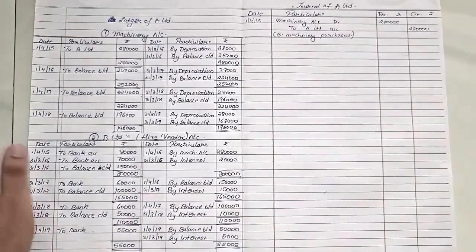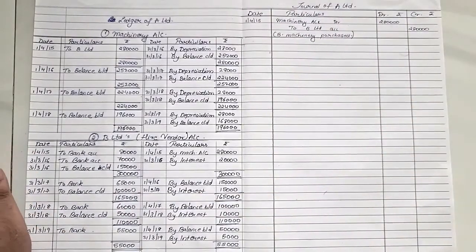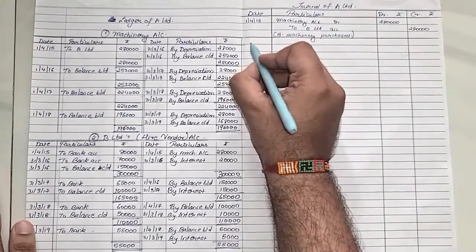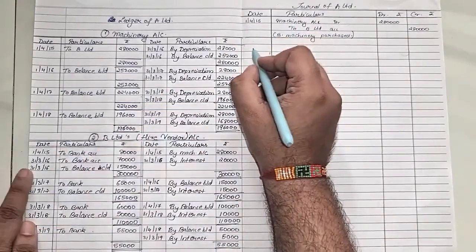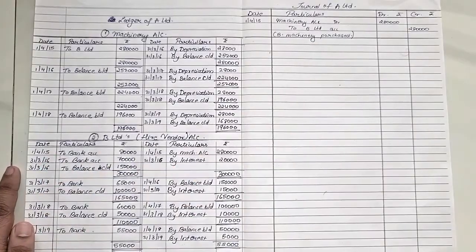Okay, after passing the first entry that you have purchased machinery, now the rule will be down payment, installment, interest, depreciation. Just remember this: down payment, installment, interest, depreciation, and one last transfer entry. So now on this same date, we also did a down payment. You can see on 1st April 15 there is a down payment which has been made.